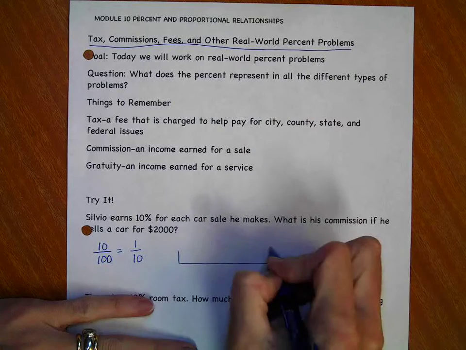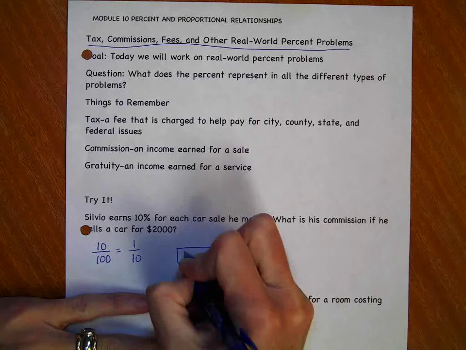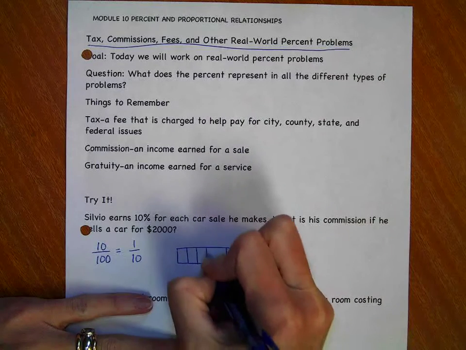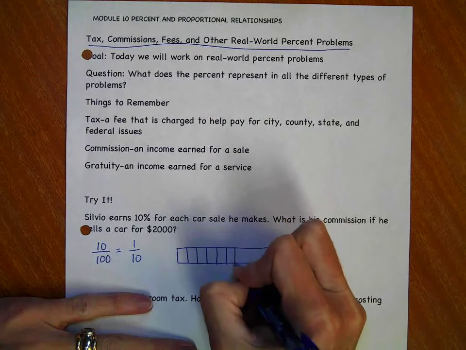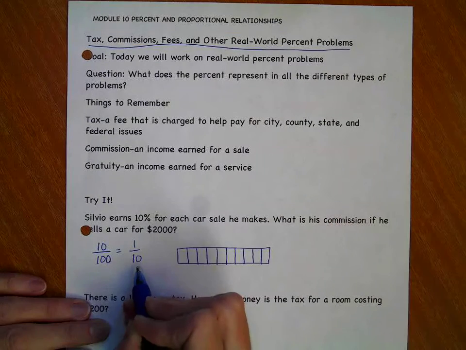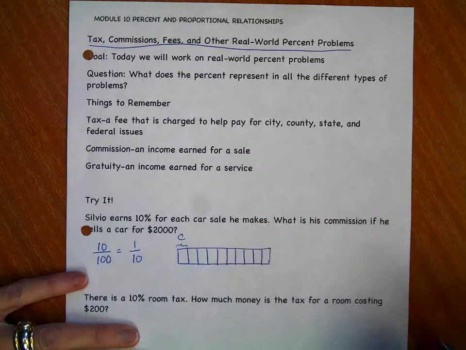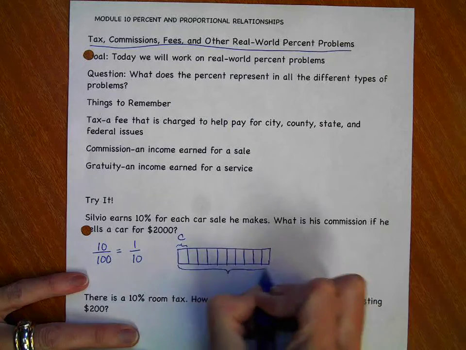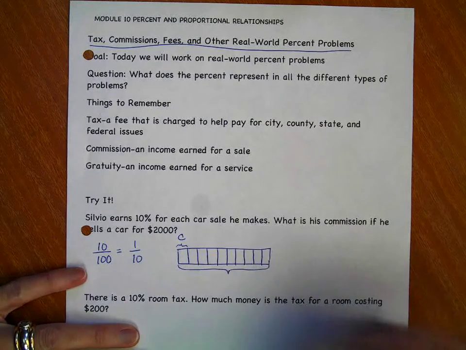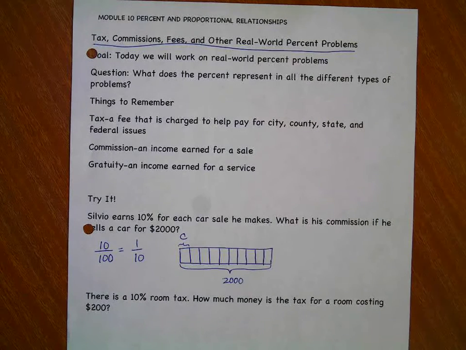So very easily, all I have to do is take a tape and split it into 10 equal pieces. The reason why I split it into 10 equal pieces is because I know that he makes 1/10 in commission. So this little section right here is his commission earned. This whole thing right here is the cost of the car that he sold, which was $2,000. So my job to figure out what he made on commission is to figure out what goes in each section.